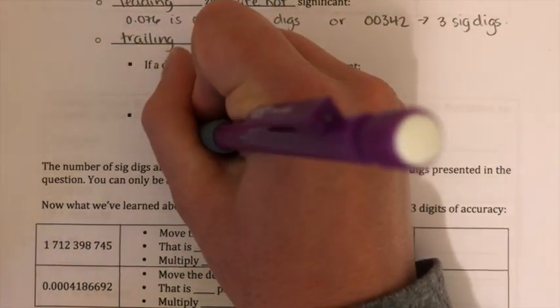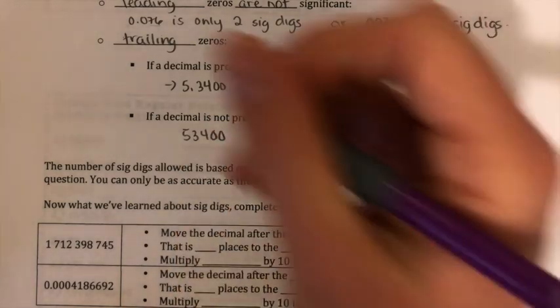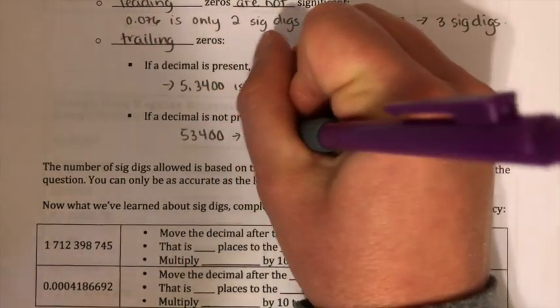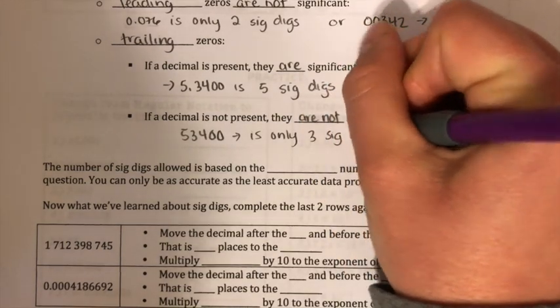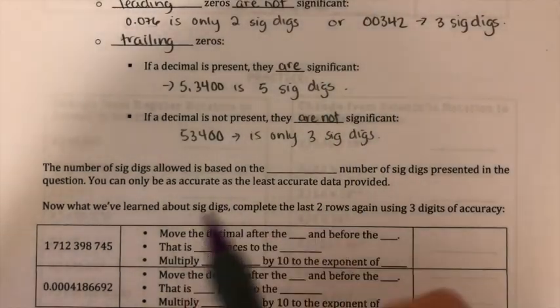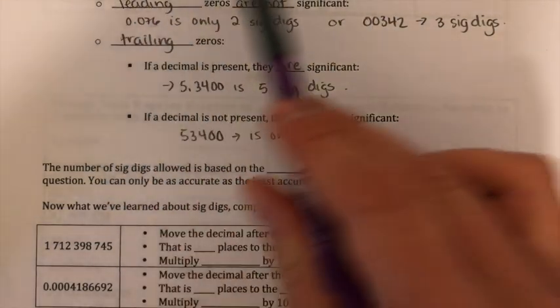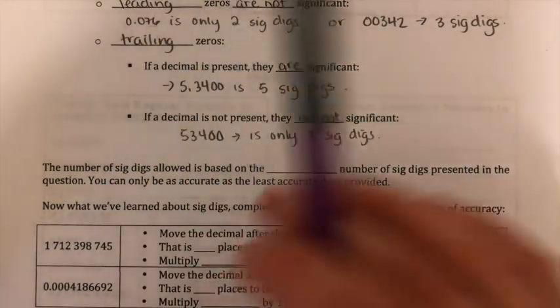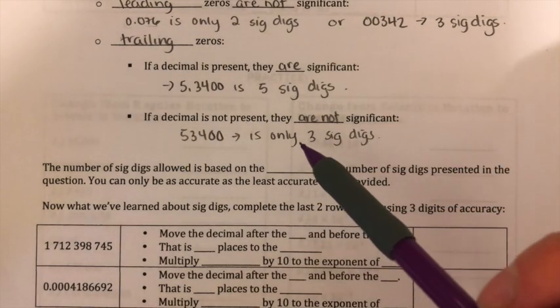So if it's 53400, so 53,400, this is only 3 SIGDIGS. Okay, so the rules are a little bit confusing sometimes, but you guys don't need to worry too much about this. This is kind of a look ahead at some of high school stuff, but these are the rules.